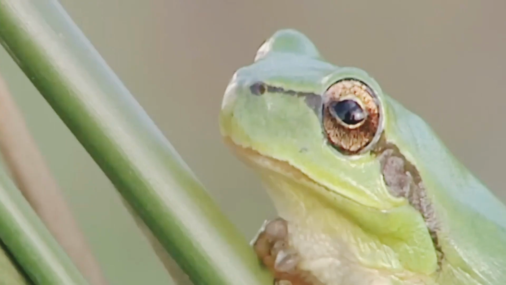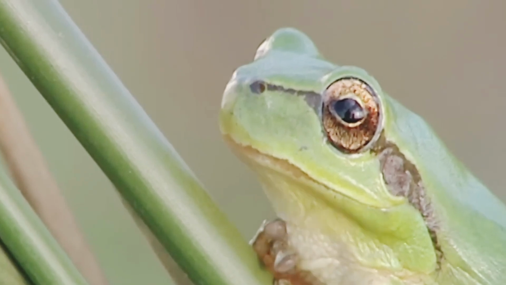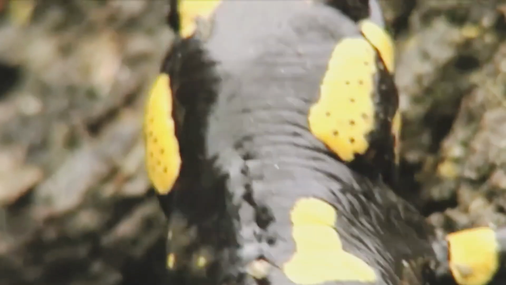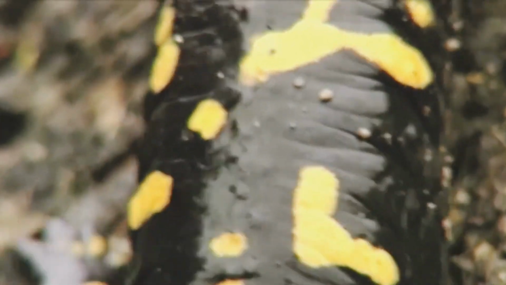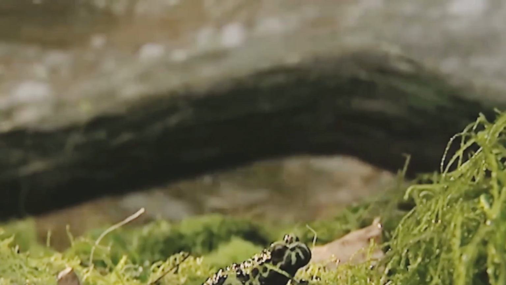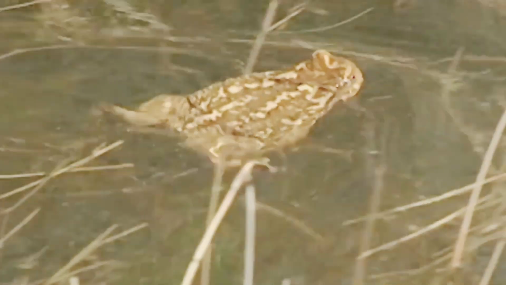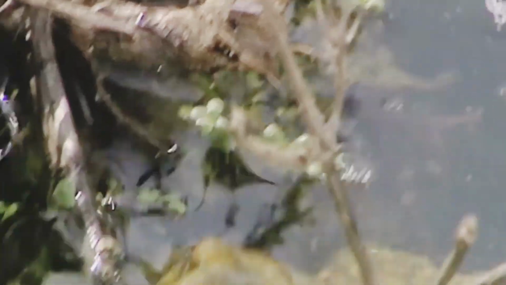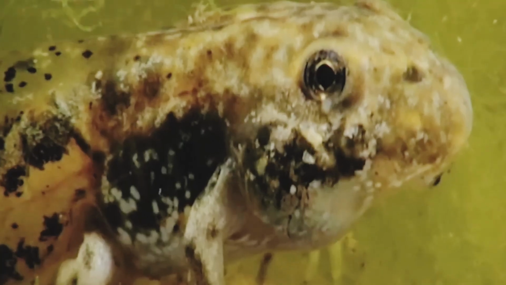But in water, amphibians can breathe through the skin. So amphibians breathe through their lungs and skin to adapt to live on land and in water.